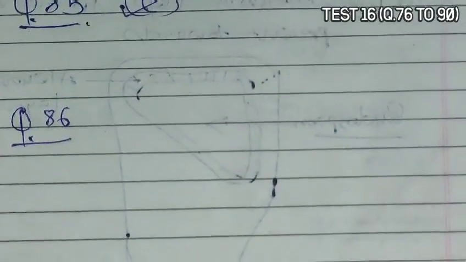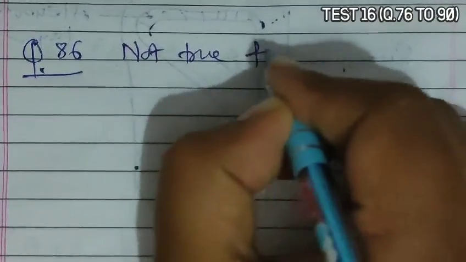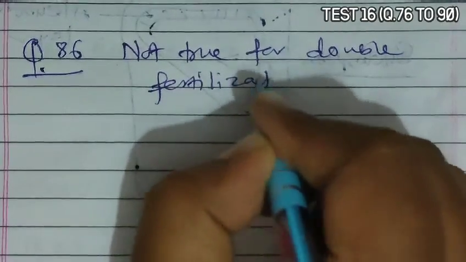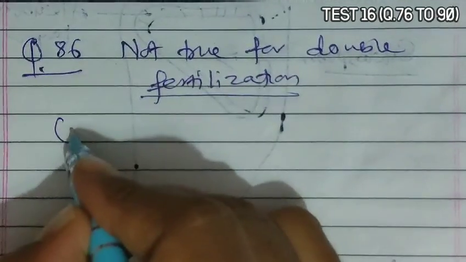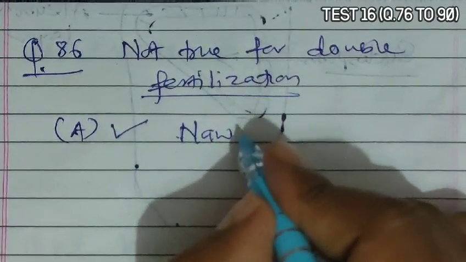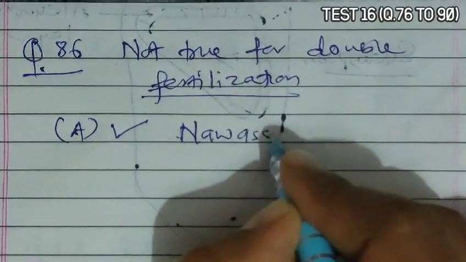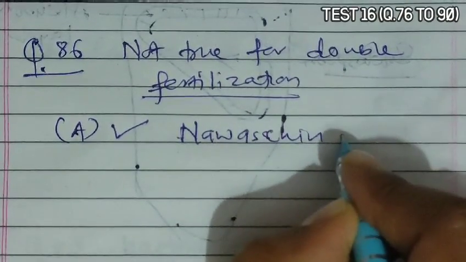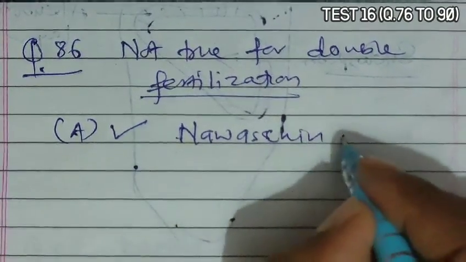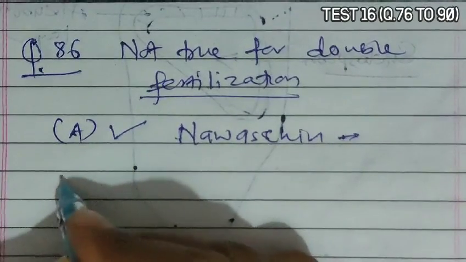Next is question 86. Question 86 asks which of the following is not true for double fertilization. Option A is discovered by Nawaschin. It is correct. It is the name of the scientist who discovered double fertilization in Lilium and Fritillaria.